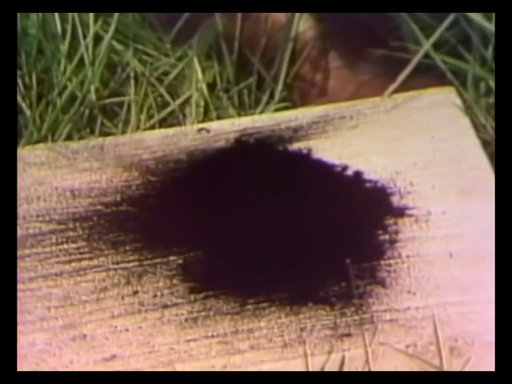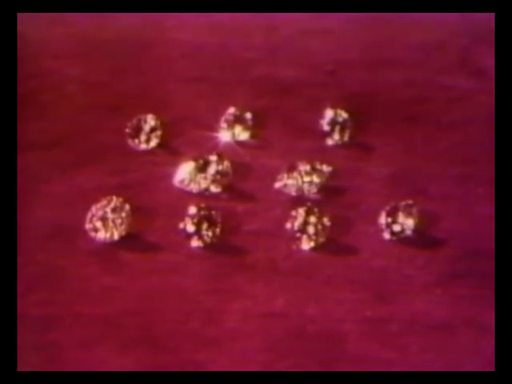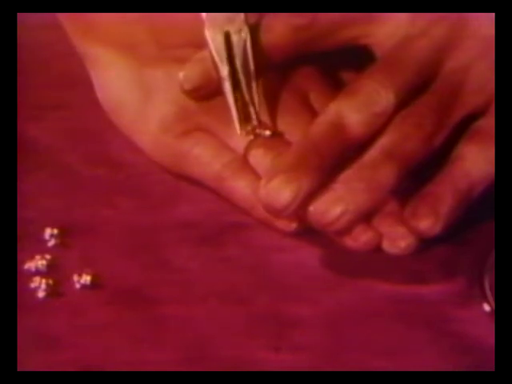One form of carbon is diamond. Now, you may have read somewhere that diamonds are forever. After you've seen this, you'll never believe that again.